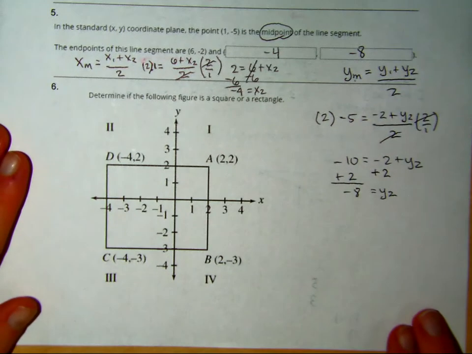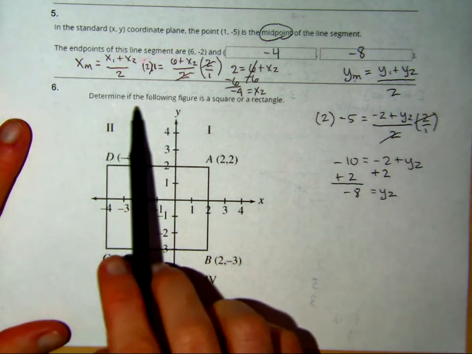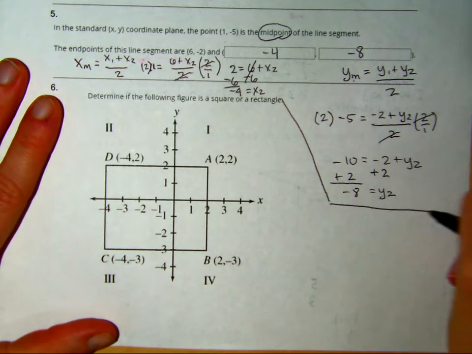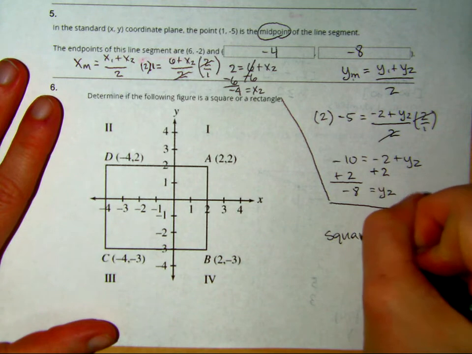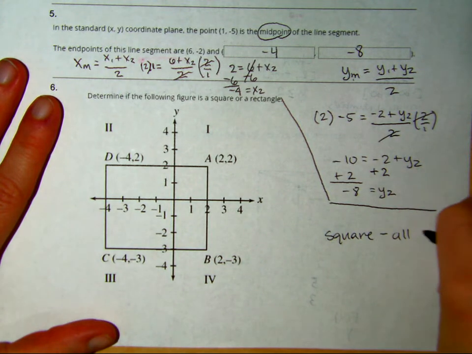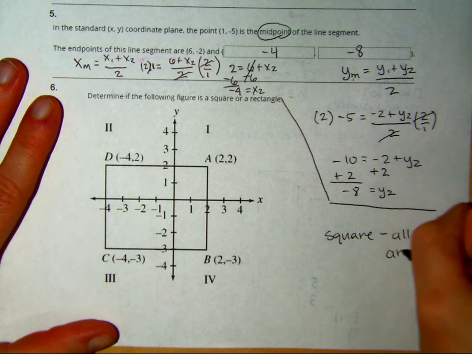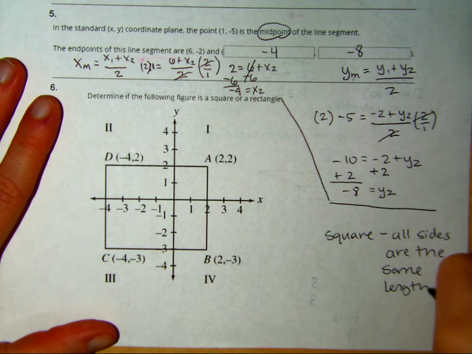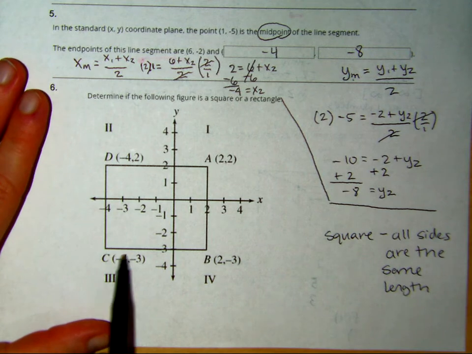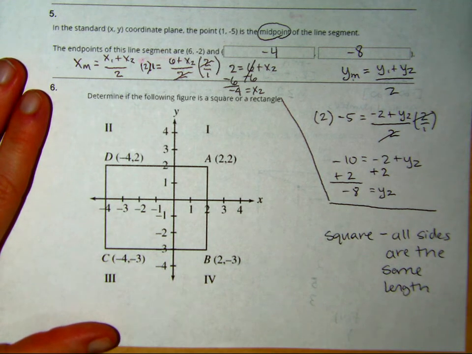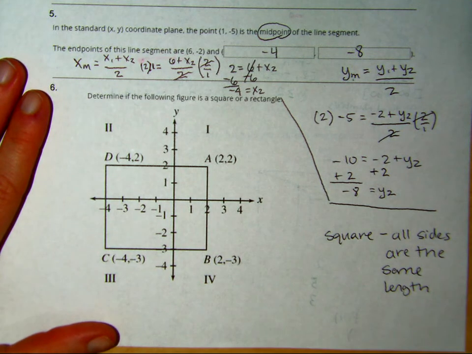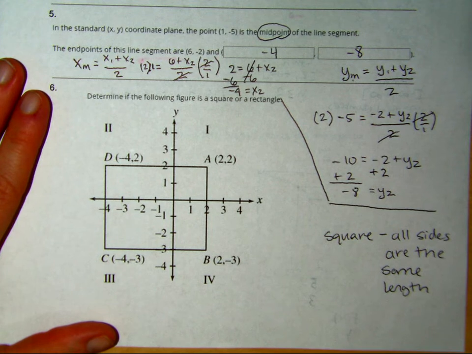Okay, so number 6, determine if the following figure is a square or rectangle. Okay, well, for a square, all sides are the same length. So we can just find a way to find the distance of each side and see if they're all the same. Okay, so I could use the distance formula, but because it's a straight line, I want to find the easiest way to do this. So I'm going to go ahead and just count, right?